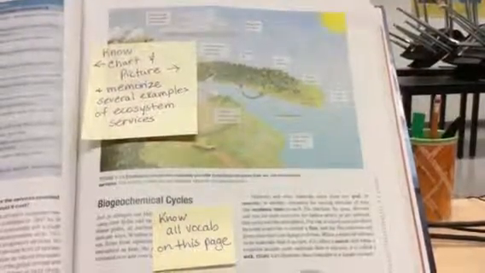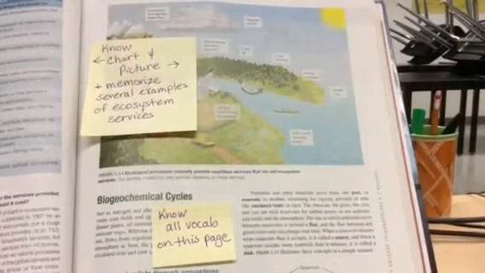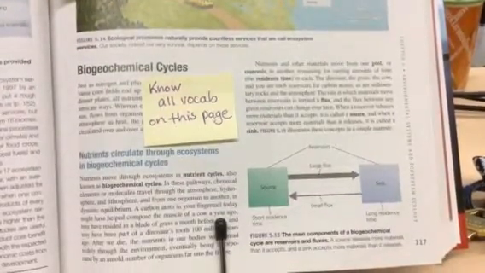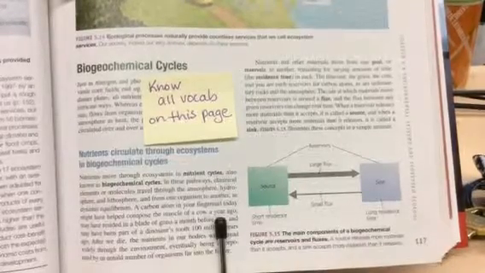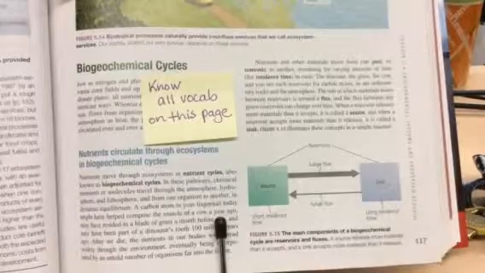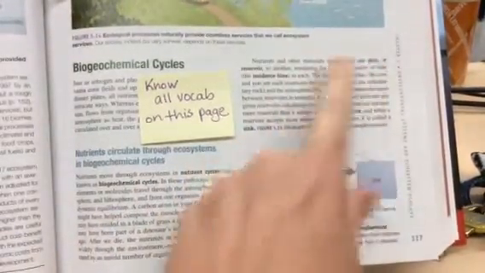Continuing on with Chapter 5, this is page 117, and we're going to start with biogeochemical cycles here. Biogeochemical cycles are very important on the AP test. Make sure you know all of the vocab on this page. It talks about nutrient cycling and biogeochemical cycles and what a pool is.